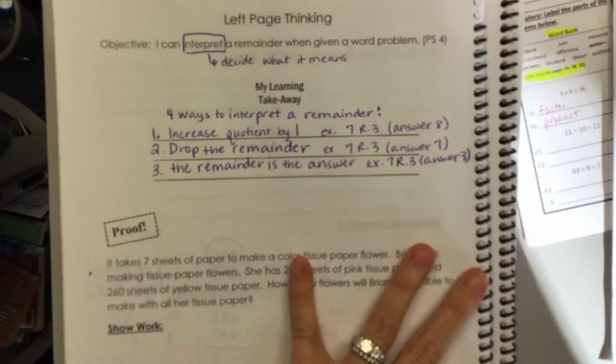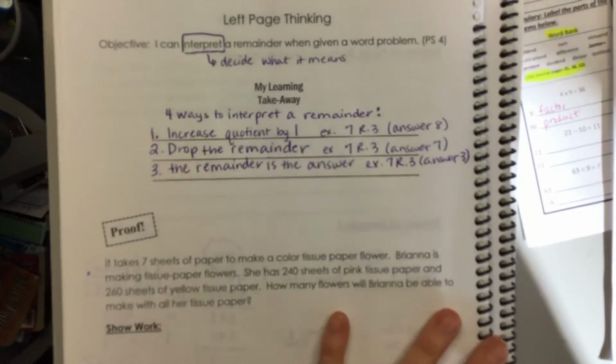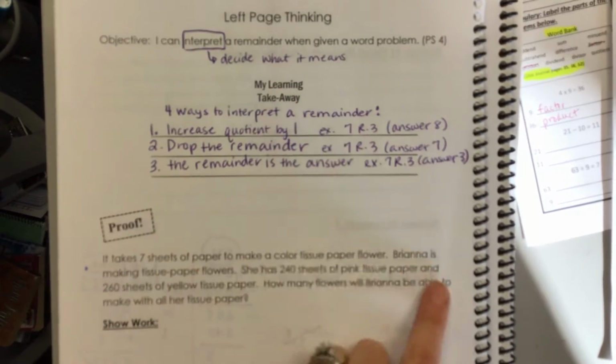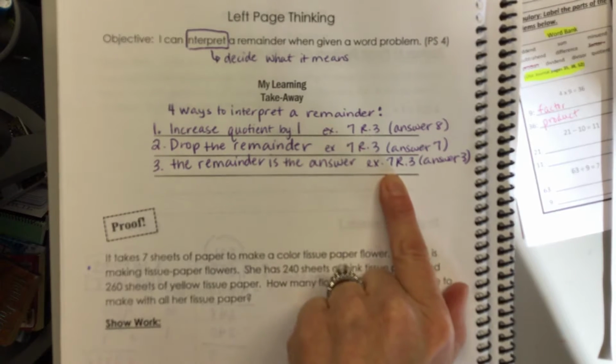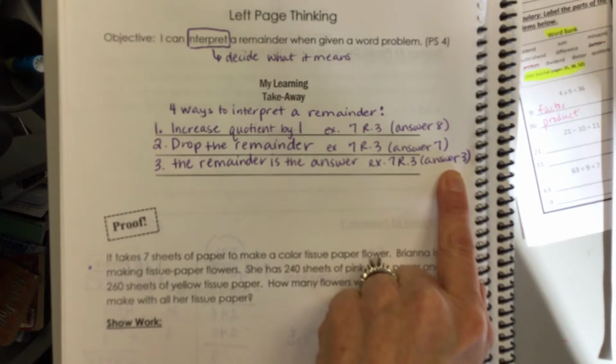Yeah, look, I froze. I'm frozen. Shh. Okay, so it says the remainder is the answer. It says the example is 7 remainder 3. The answer is 3.